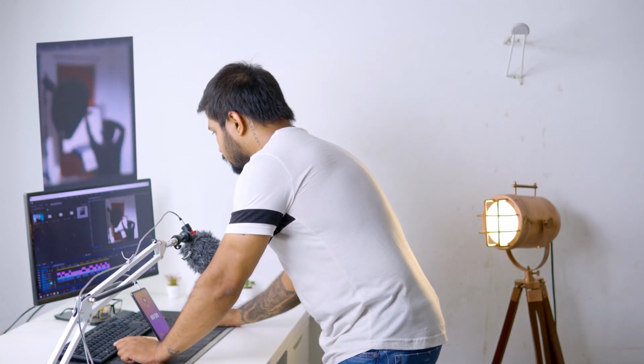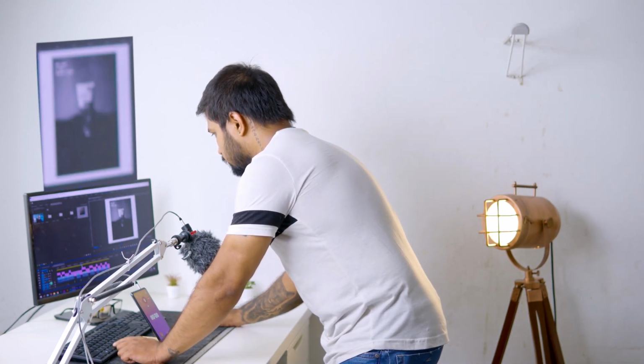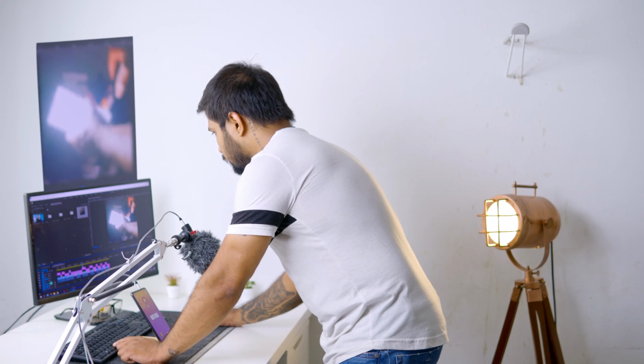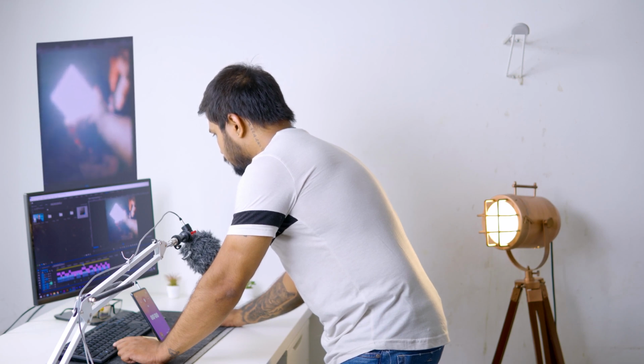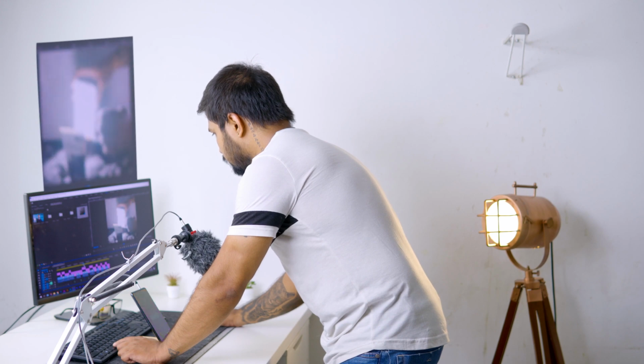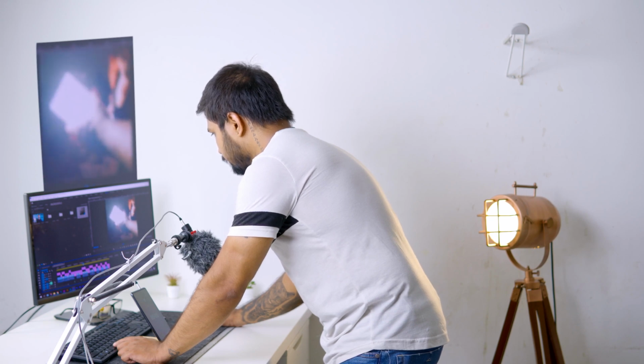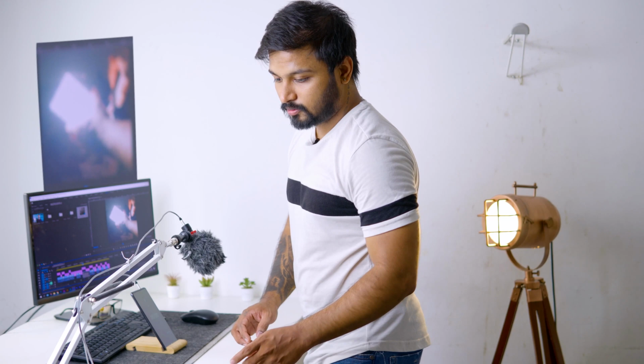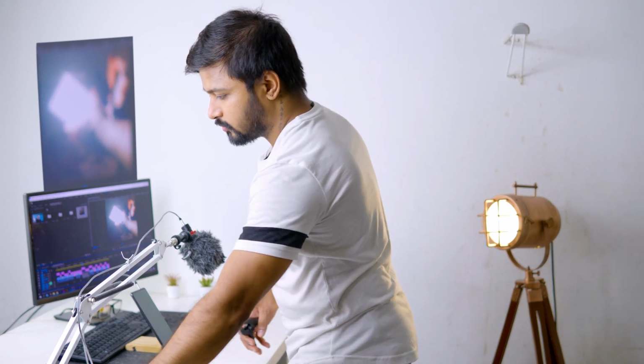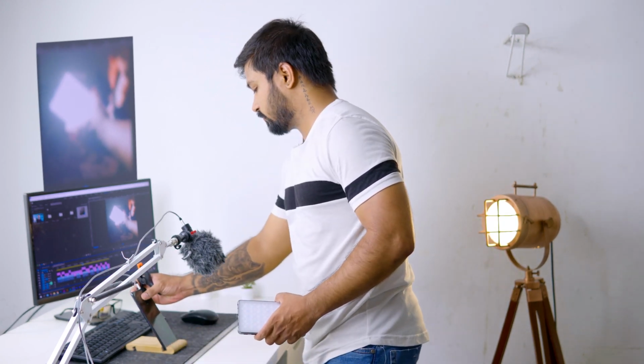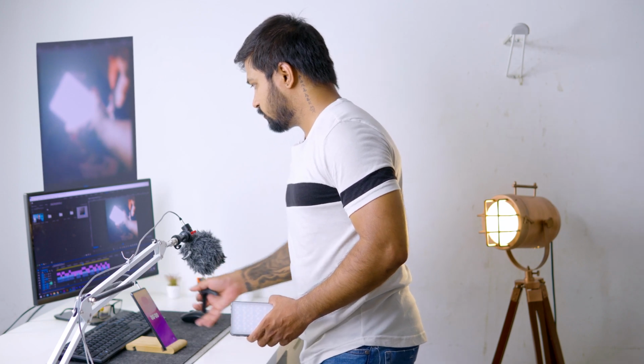The next thing is me moving the hands, and here I'm using a clip. Attaching a clip to my light, so I'm gonna mimic the same sound, and then me putting the light just like that. Hit record.